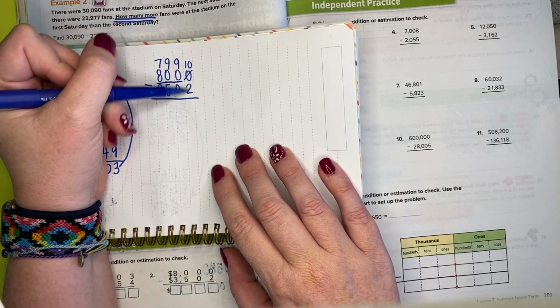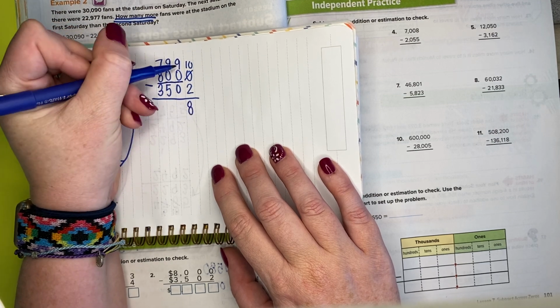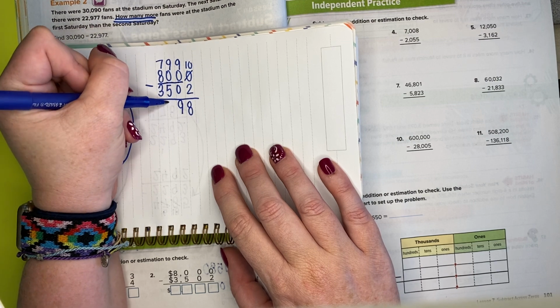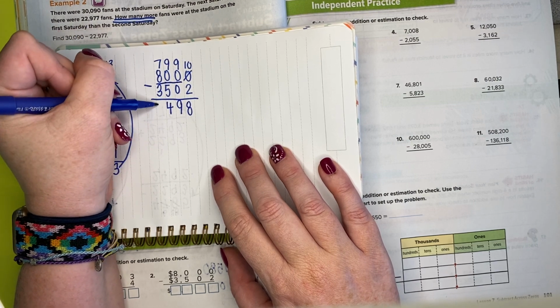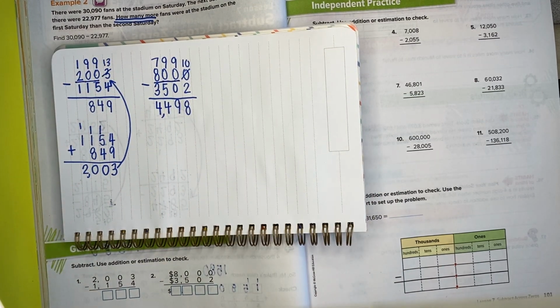Okay? So 9 minus 0. Oh, hold on. Got to go back and do this part first. 10 minus 2 is 8. 9 minus 0 is 9. 9 minus 5 is 4. 7 minus 3 is 4. 4,498. Let's see if we're right.